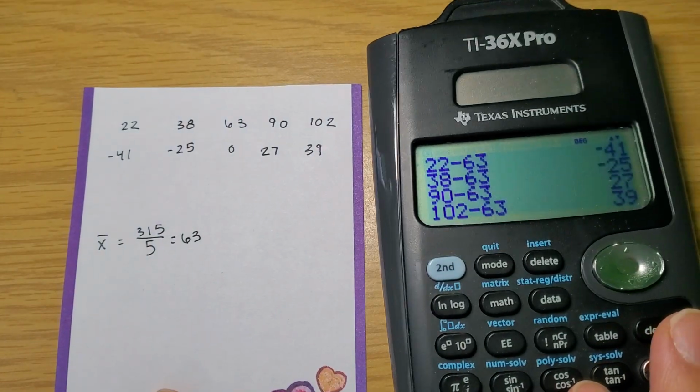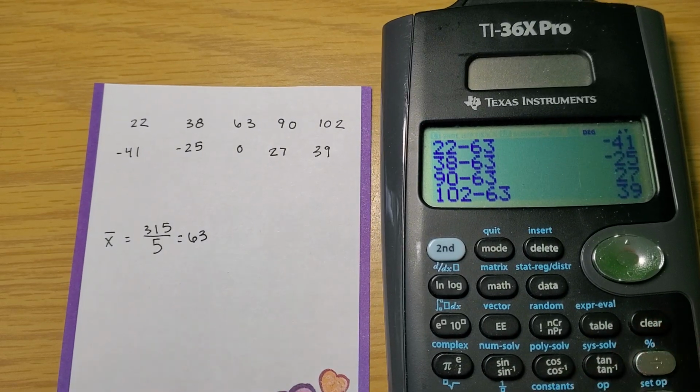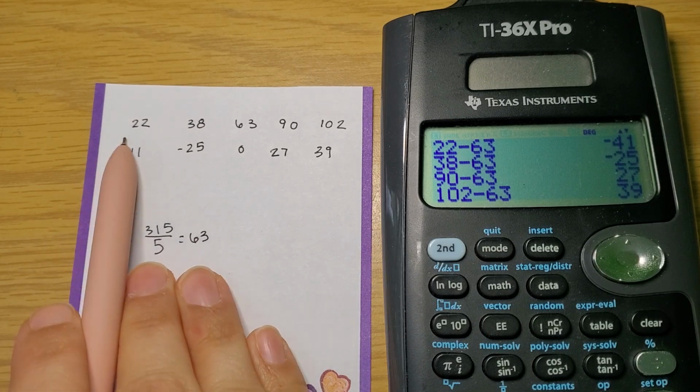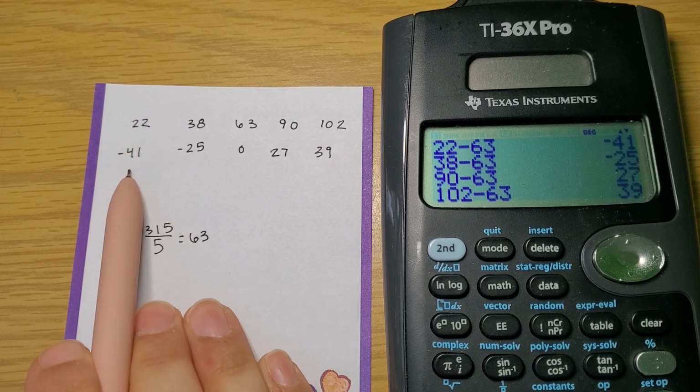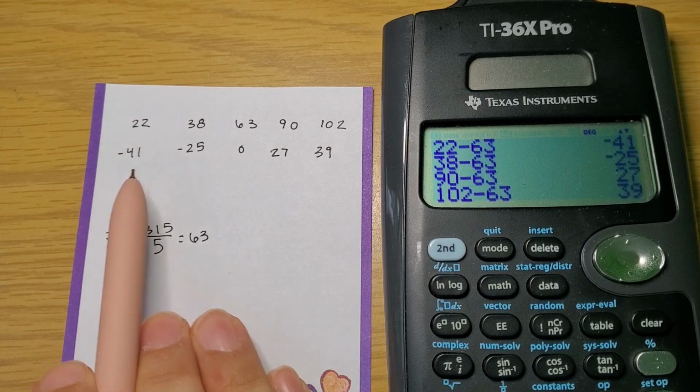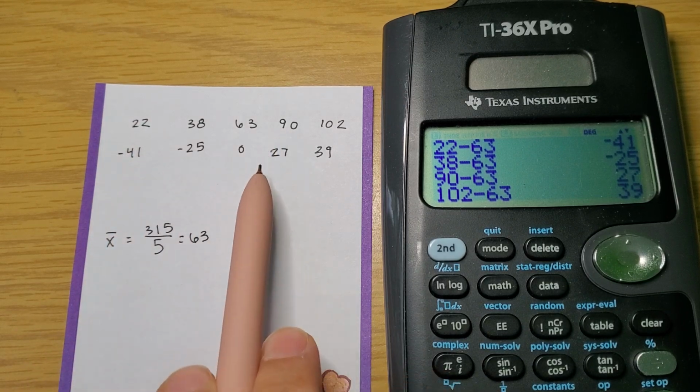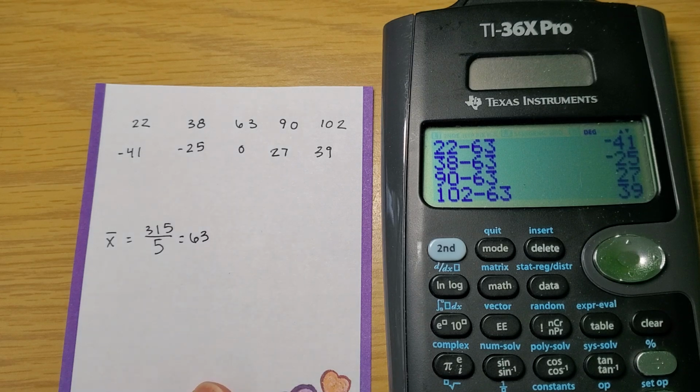Okay, so I'm going to call these my deviations. It tells me how far the value deviates from the mean and in which direction. So 22 deviates from my mean by being 41 below, whereas 90 deviates from the mean by being 27 above.